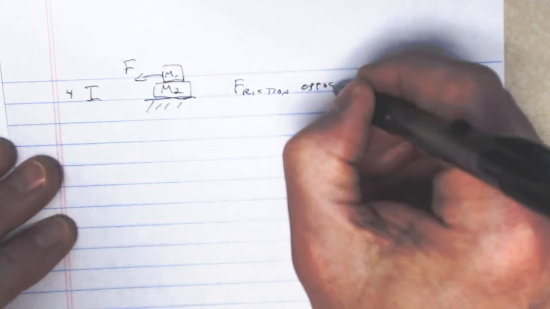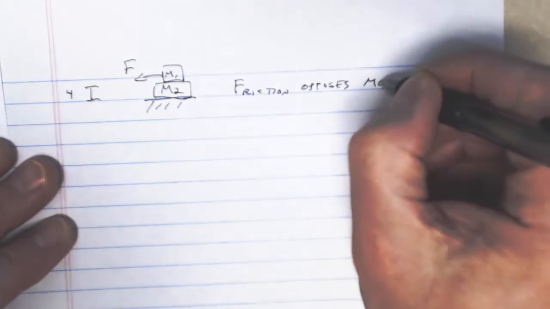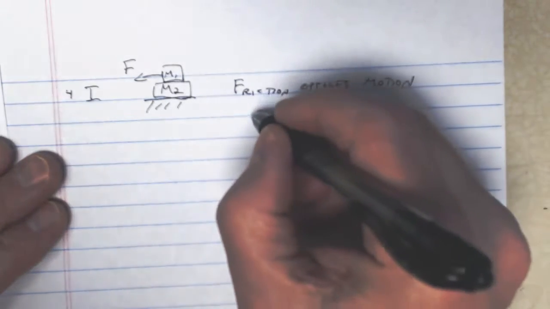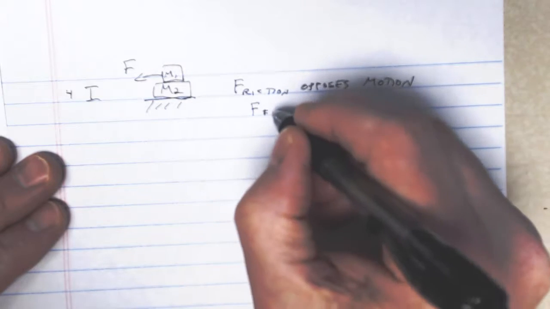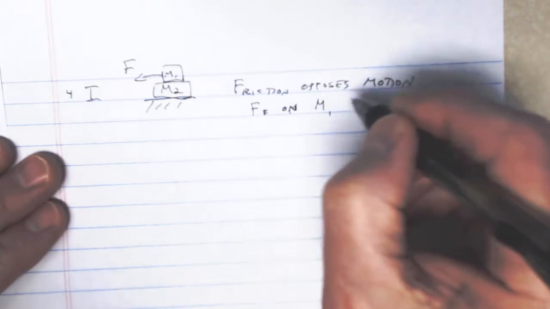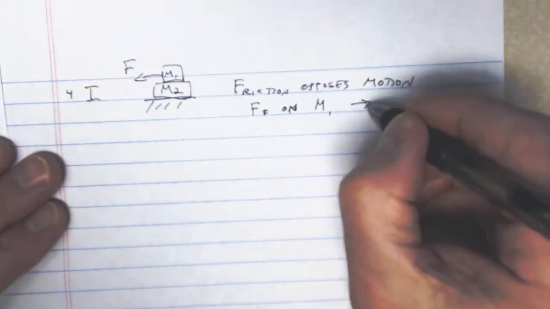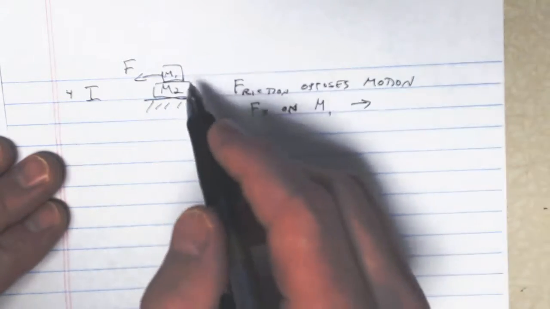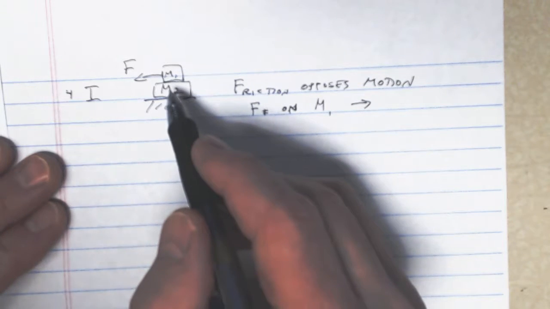Now, really, the key concept in answering this question is that friction opposes motion. Okay, so if M1 is trying to slide to the left of M2, that means the force of friction on M1 due to M2 is to the right, because it's resisting the motion of M1 to the left.